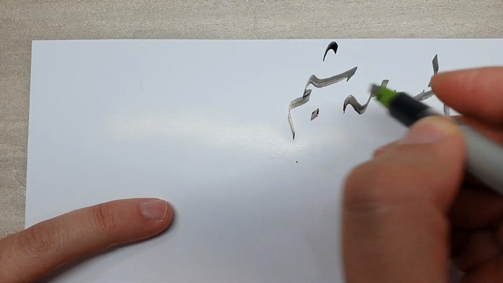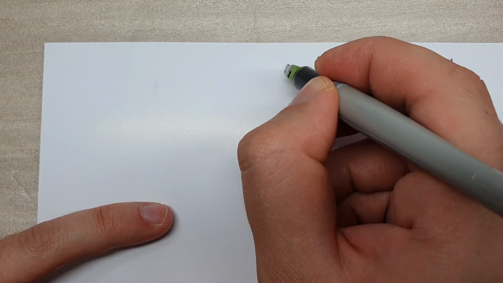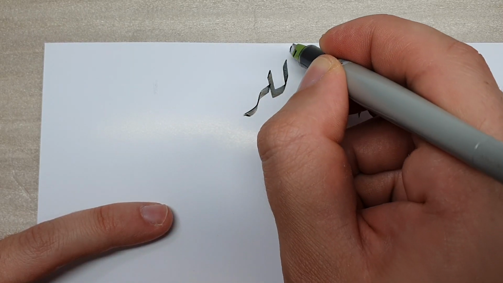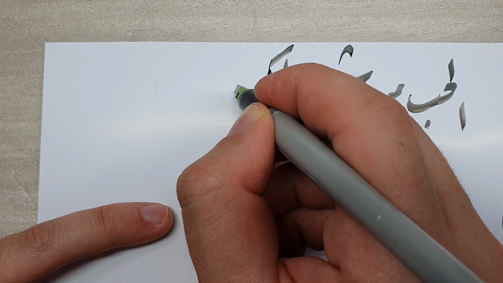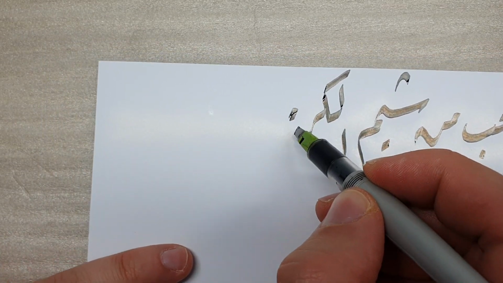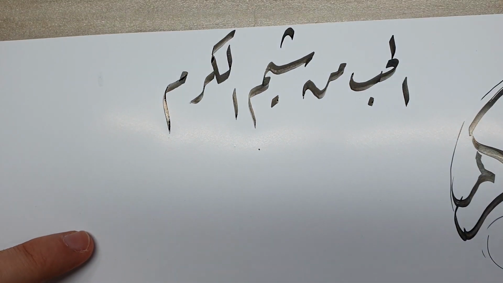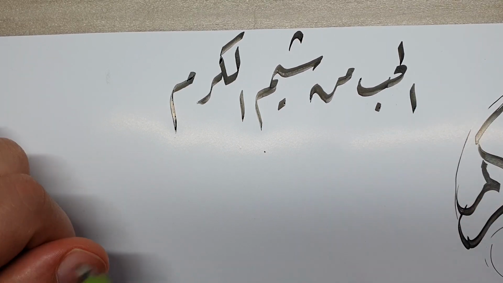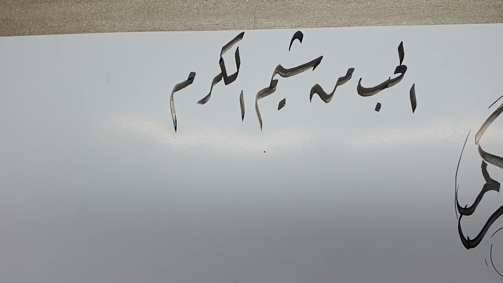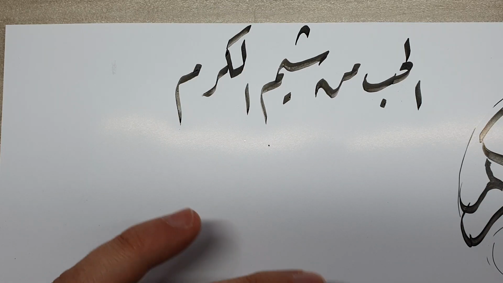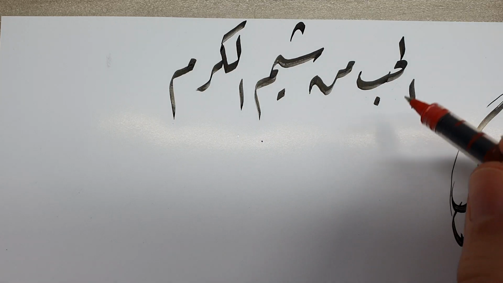So here we've got a few good letters to practice, and this will give us some options to explore, because in Thuluth you've got several options for each one of these letters, and it's up to you to decide how you're going to build your art piece. At the same time, you shouldn't force it or try to make it quick.